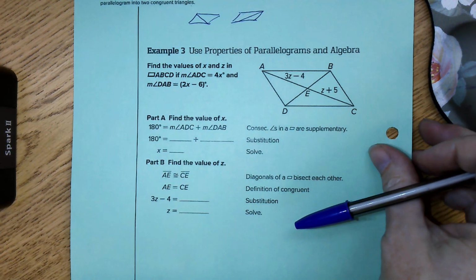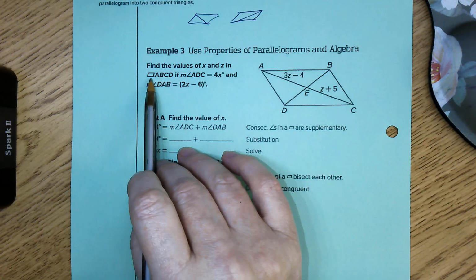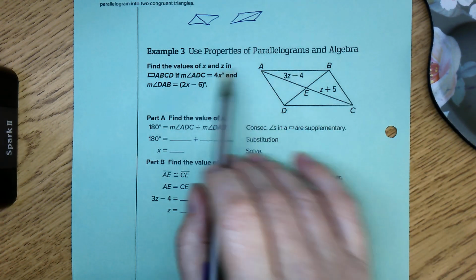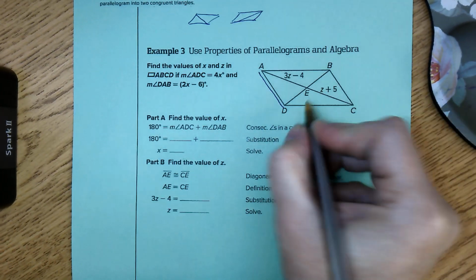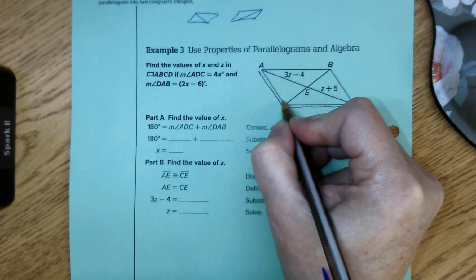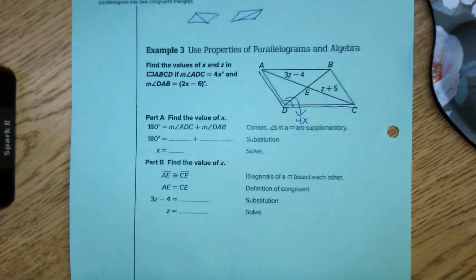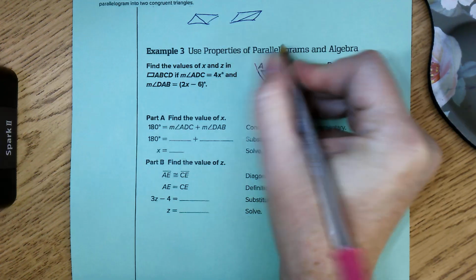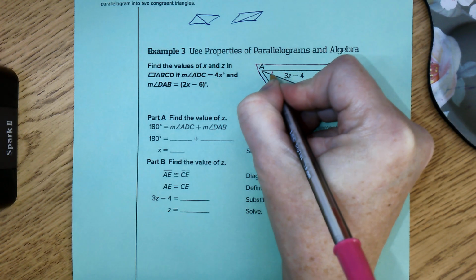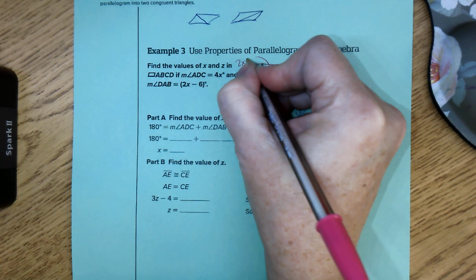So let's use what we've learned so far with all of our theorems. It wants us to find the value of x and z in parallelogram ABCD. So it says if the measure of angle ADC, that whole angle, is 4x, and the measure of DAB, this whole angle, measures 2x minus 6.